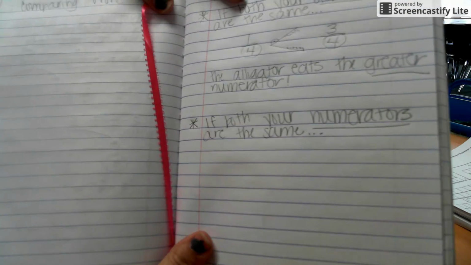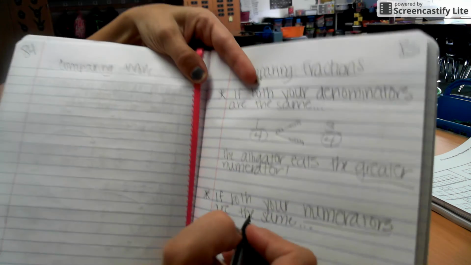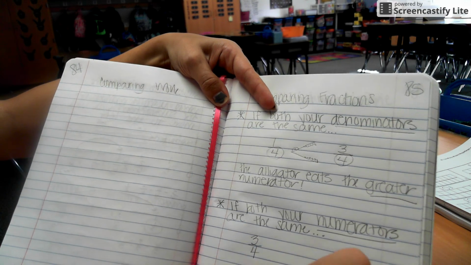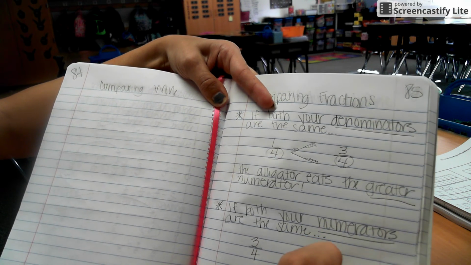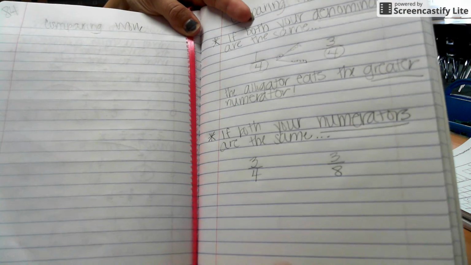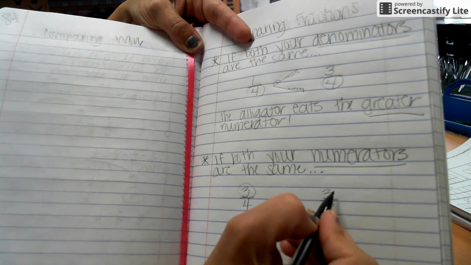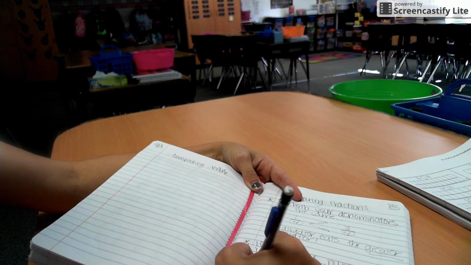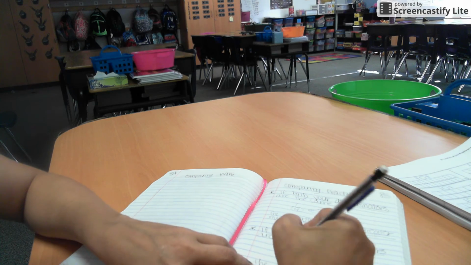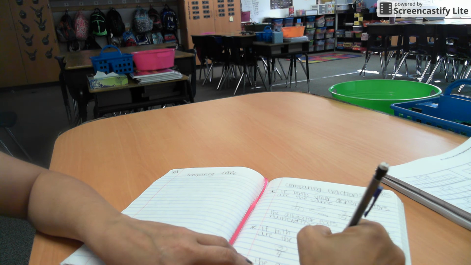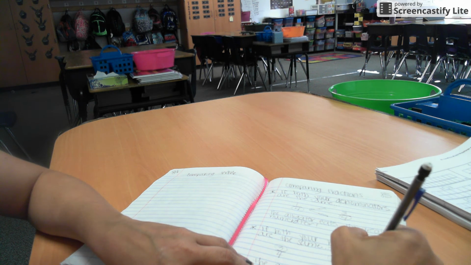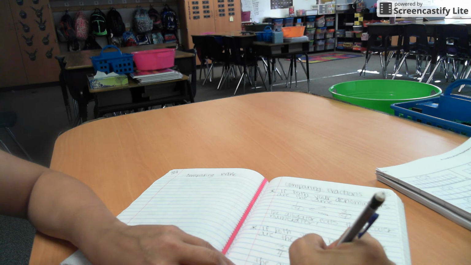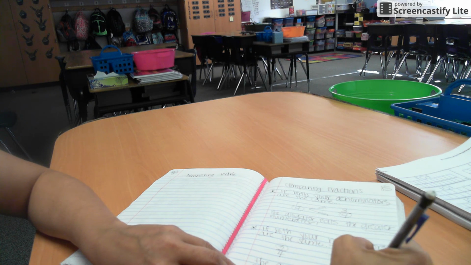So another method is if your numerators are the same. So for example, if I take that 3/4 and I compare it to 3/8, then both my numerators are the same. They're both 3. So if my numerators are the same, then the alligator eats the smaller denominator. So this is another method to use.